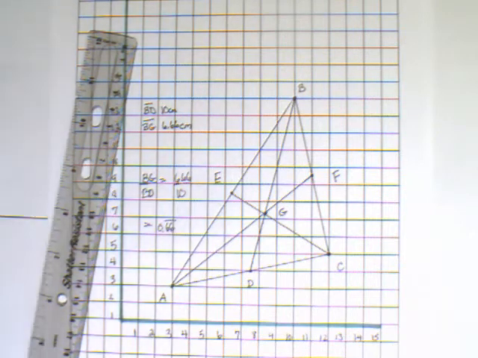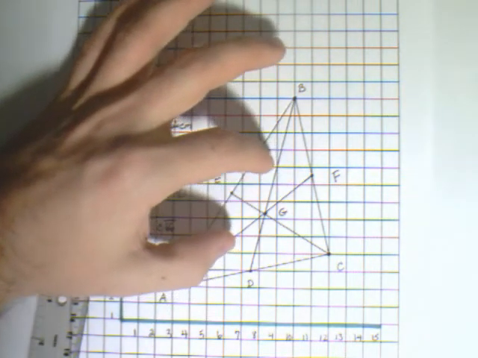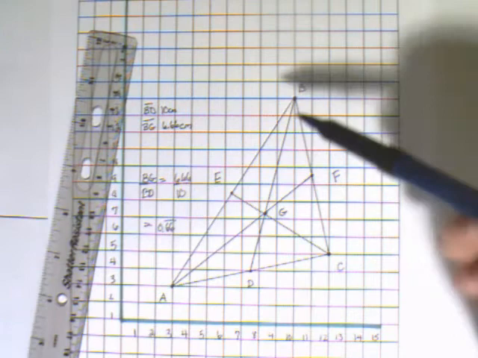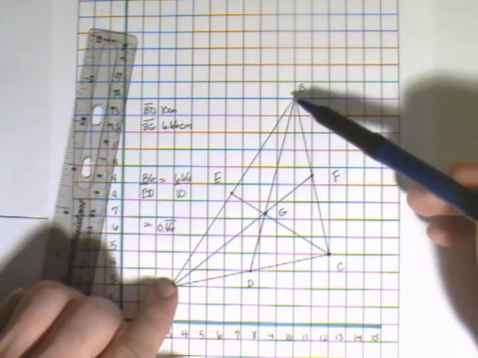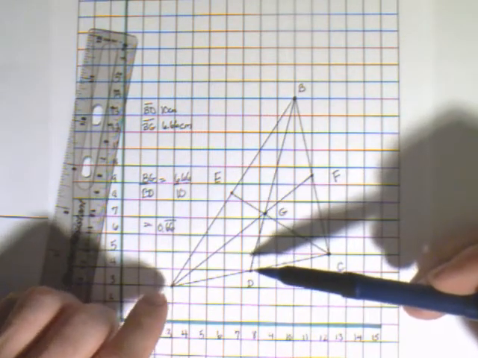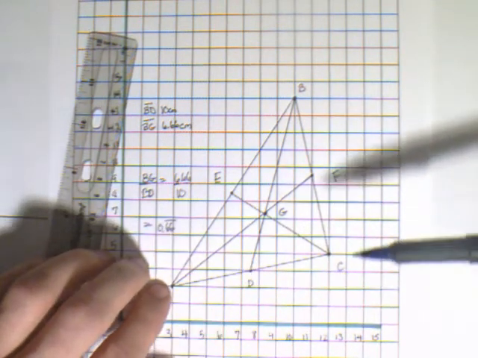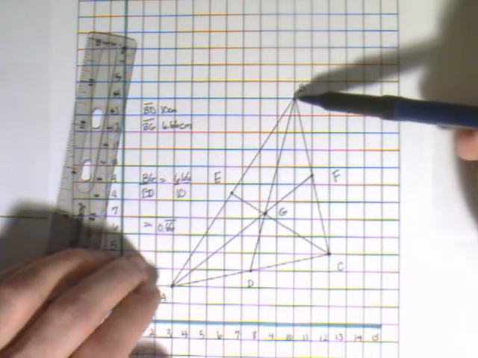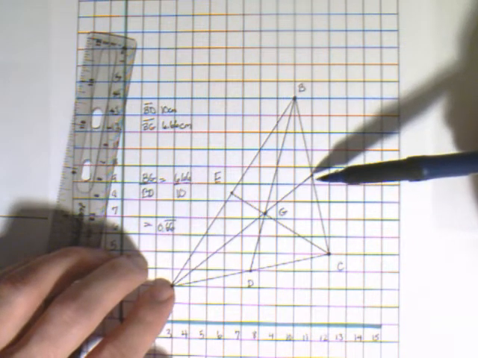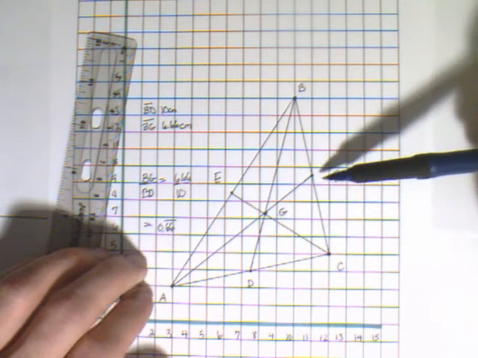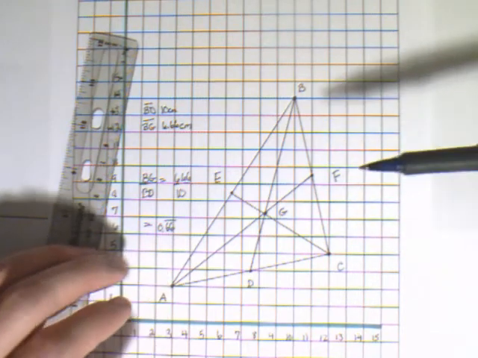An interesting property of that is that the areas of the two triangles are equal. So this triangle ABD should have an area equal to the triangle DBC. The triangle BAF should have the same area as the triangle FAC, and so on.